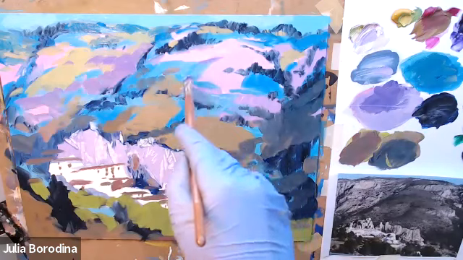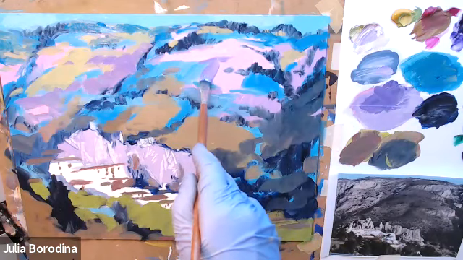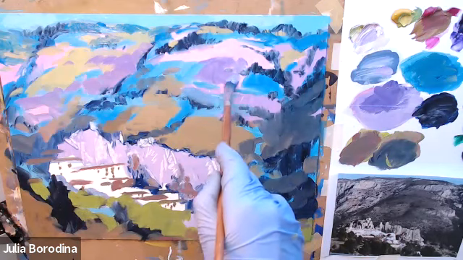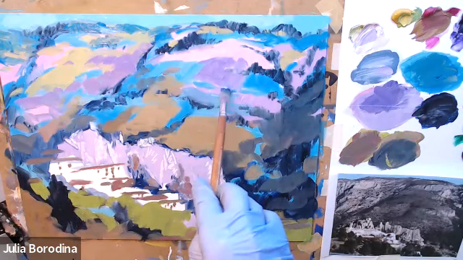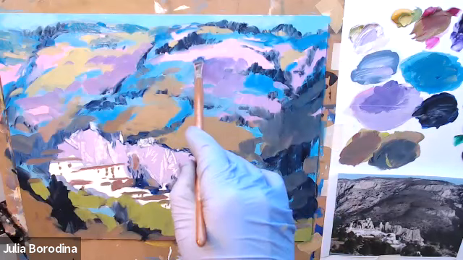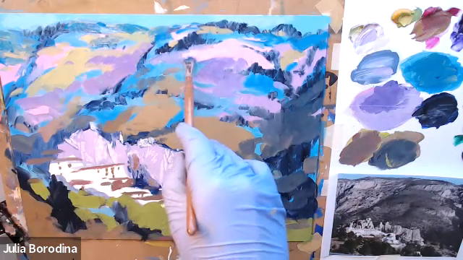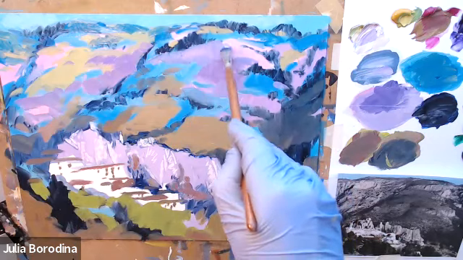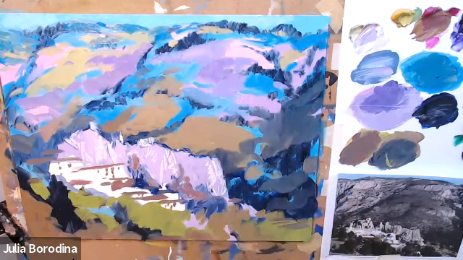Let's also add a little bit of that violet to this medium segment of a mountain. I think some of those highlight pinks will go better partially hidden. Okay, that's good. Not as jumpy anymore.